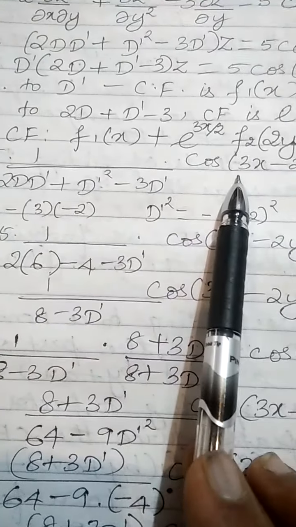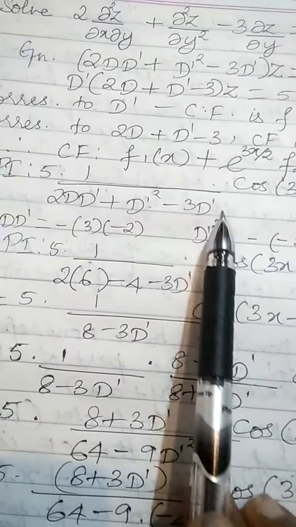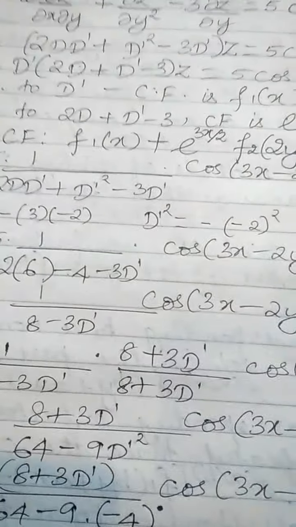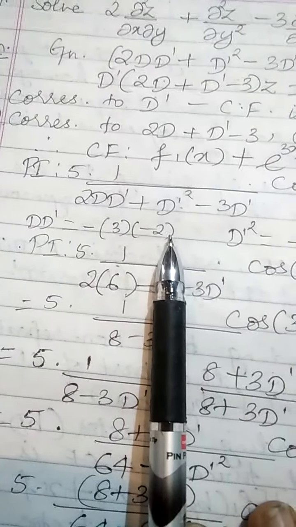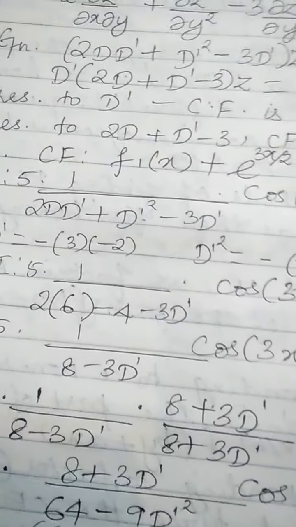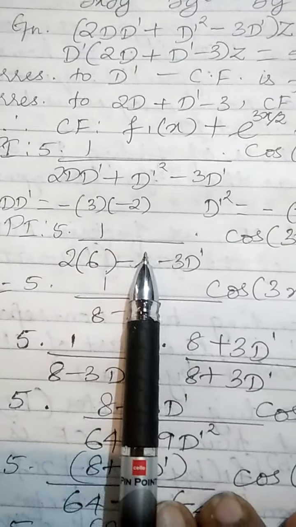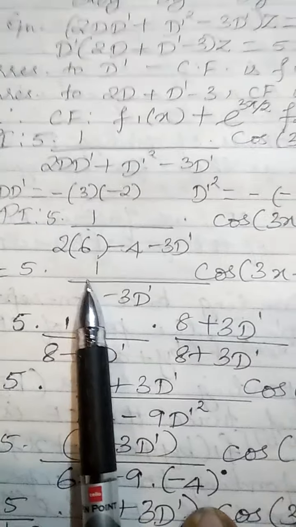Particular integral is found in the same way as that of the homogeneous function. So here we have cos(3x - 2y). We should put D square equal to -a square, so there is no D square here. And then DD' equals -ab, D' square equals -b square. So DD' is -(3)(-2), that is 6. D' square is -(-2) squared. So particular integral is 5 into 1/(2(6) - 4 - 3D') cos(3x - 2y), that is 5 into 1/(8 - 3D') cos(3x - 2y).